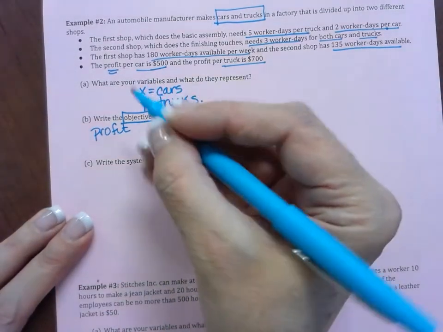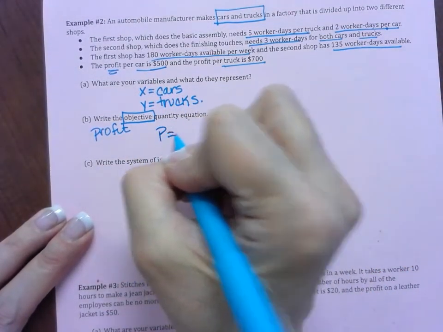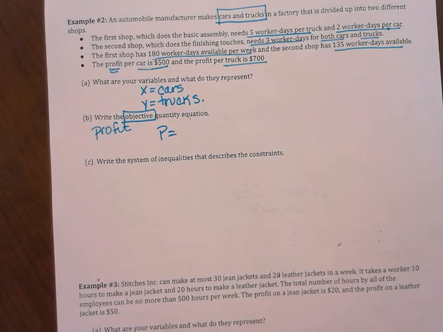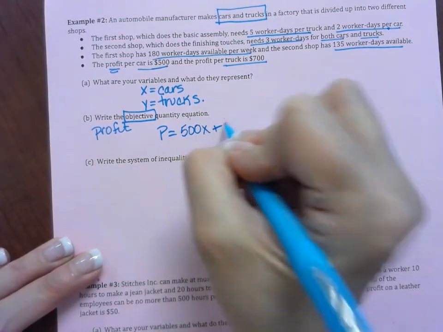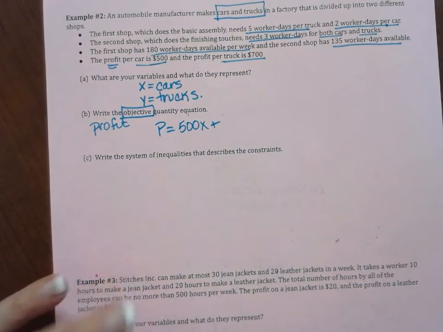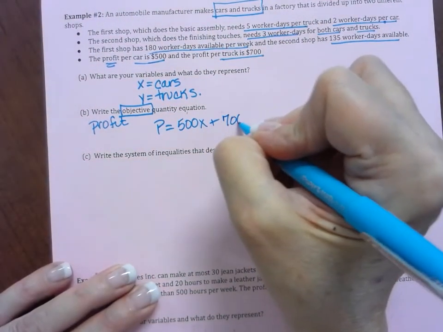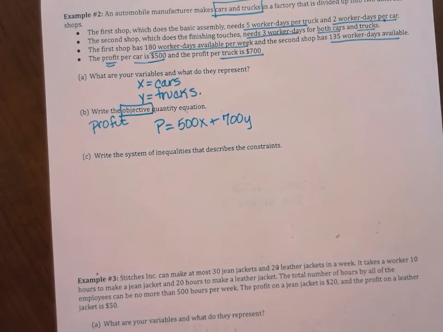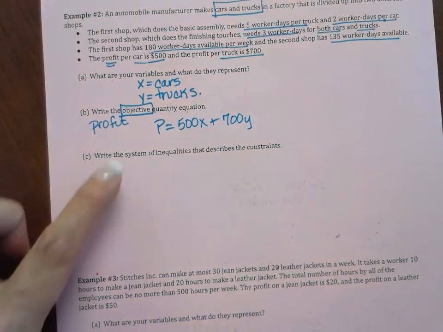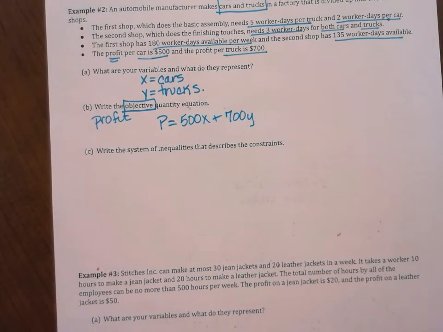All right, and so our equation is going to be profit is equal to how much profit do I make on a car? So it's going to be 500x, and how much profit do I make on a truck? 700. Good. Good on all those? Okay, so let's write our system of inequalities.